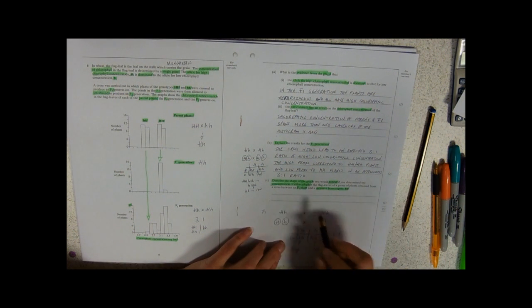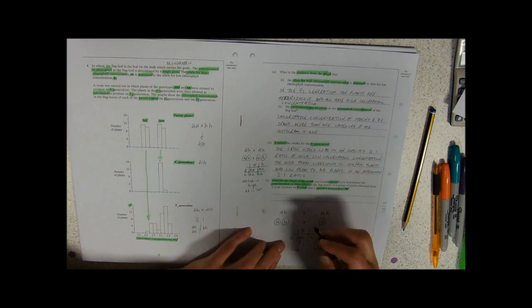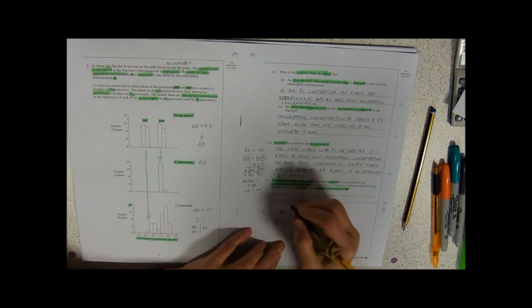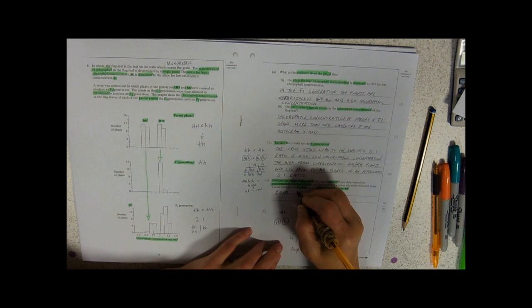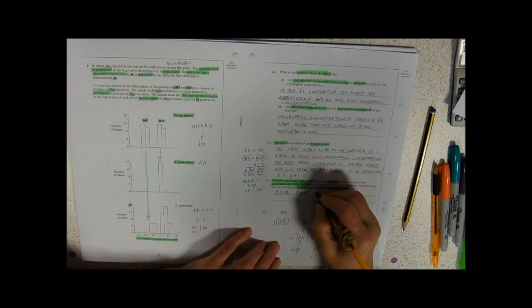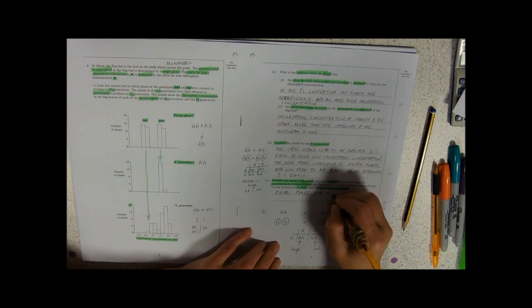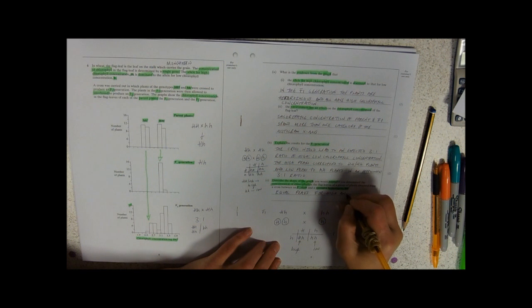So then what does that mean for the graph? Well, it will mean that I would have equal, I'm reluctant to call them peaks, but I will, peaks for high and low.